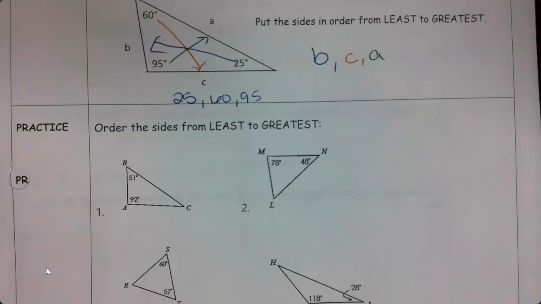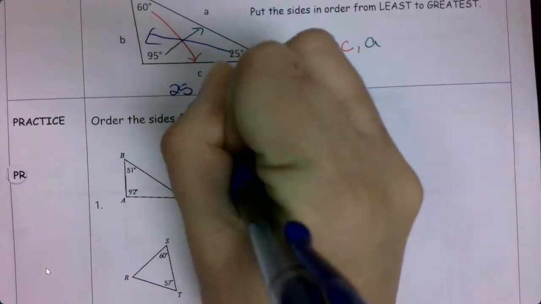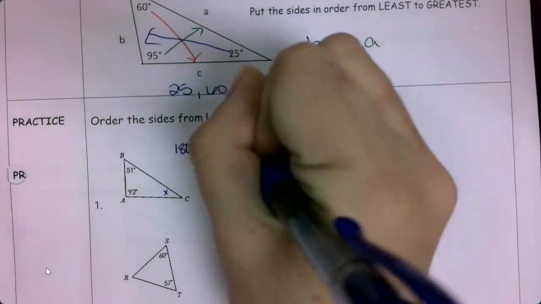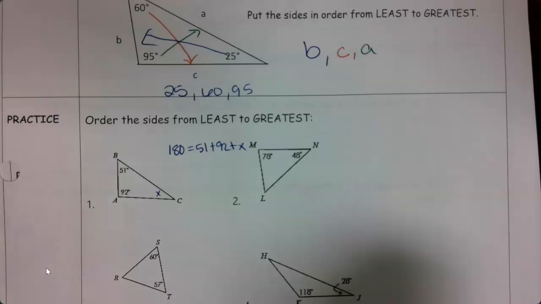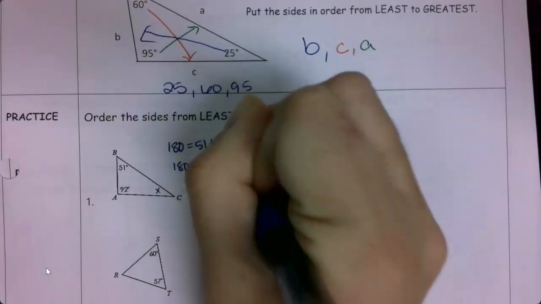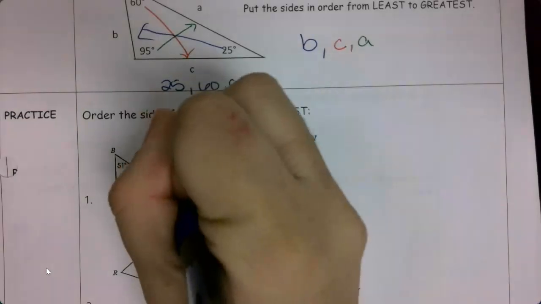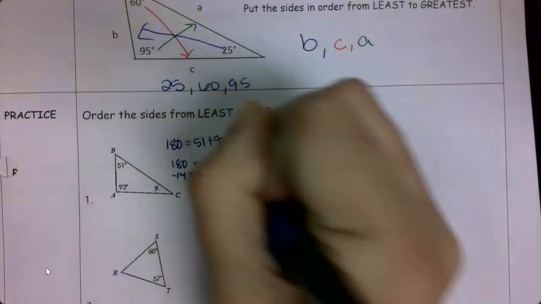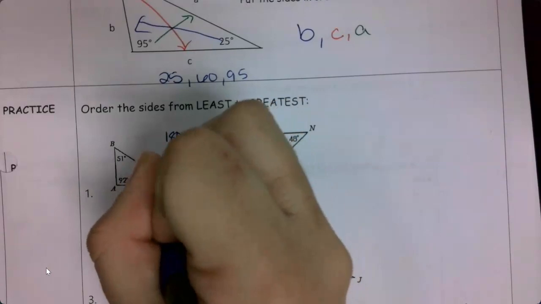Okay, so same thing on these ones, except I need to find my third side. So I'm going to do 180 equals 51 plus 92 plus x, and I'm just going to make this angle X. So 51 plus 92 is 143. And if I subtract 143 from both sides, I get 37. So this angle right here is 37.